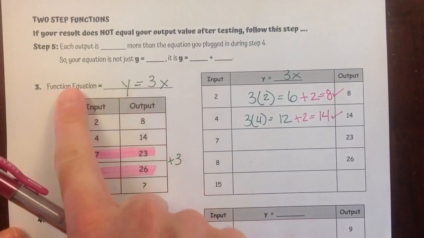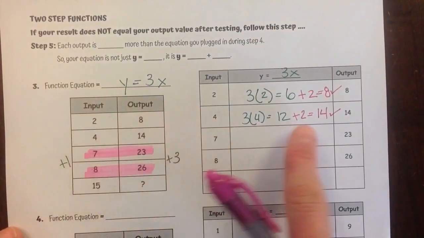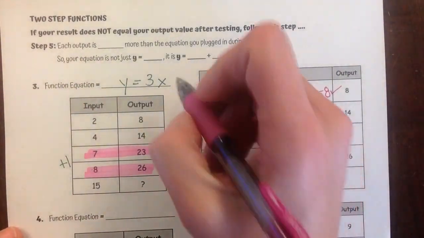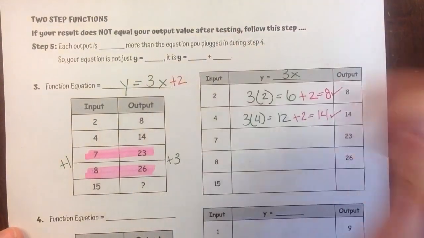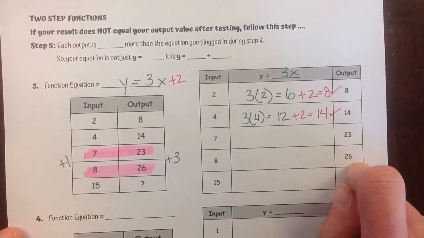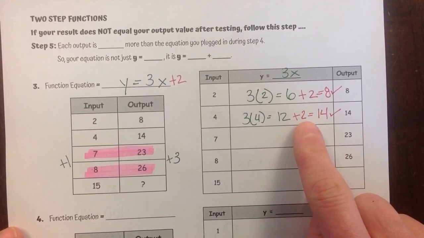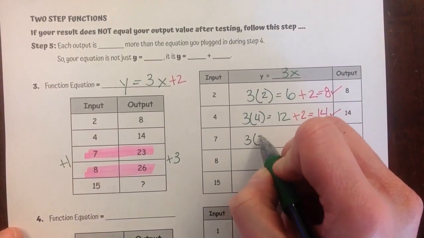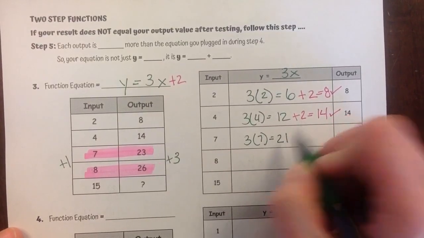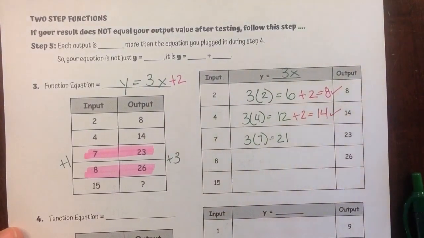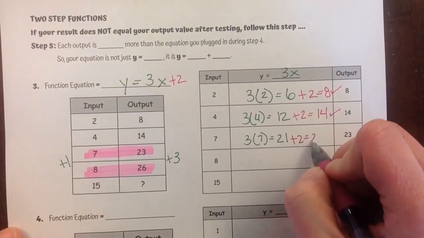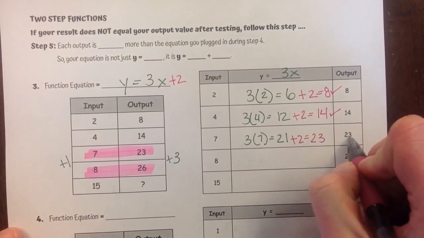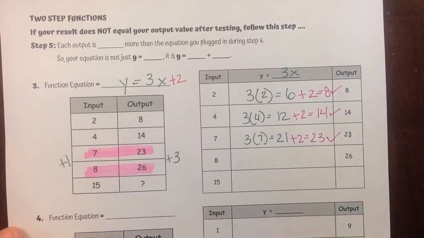So now I need to go back to my function equation because I know that I need to change my equation. And I need to add plus 2 because in order to make my output value true, I add 2 to it. So I'm going to go ahead and solve the rest of my values. 3 times 7 is 21. I'm going to add my plus 2, which gets me 23, and I'm going to check. It does match my output value.